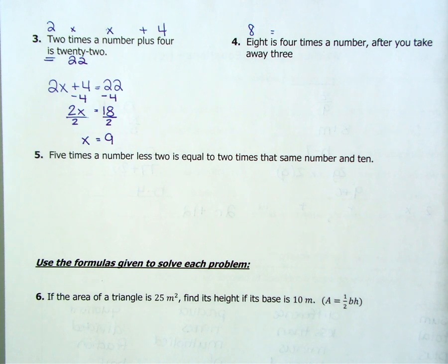You know what I'm saying? Say that one more time. It couldn't be read as 8 minus 3 equals 4.